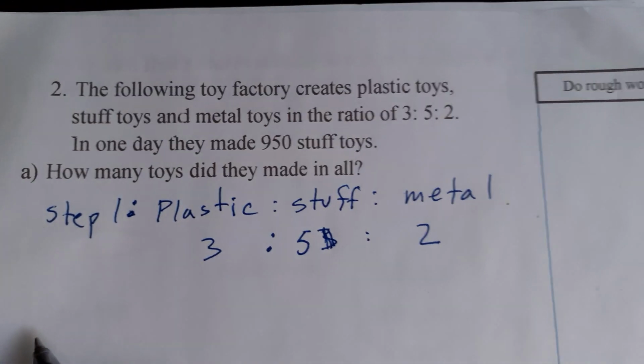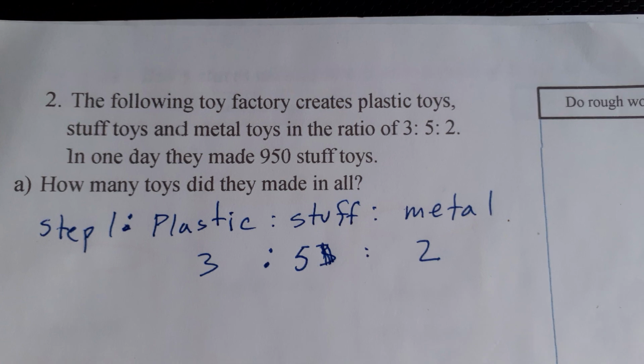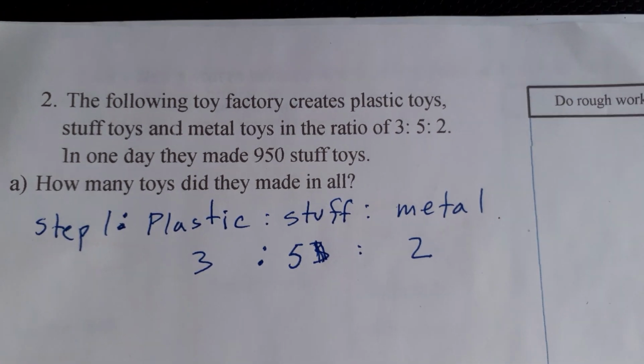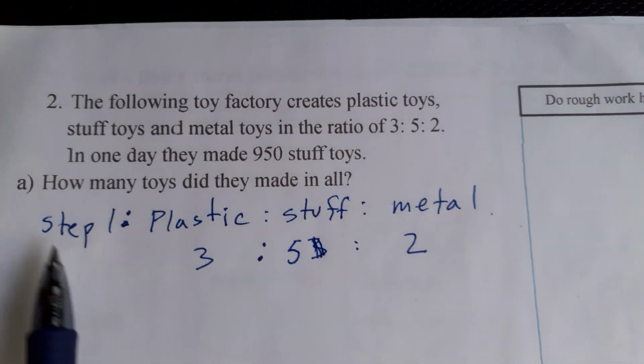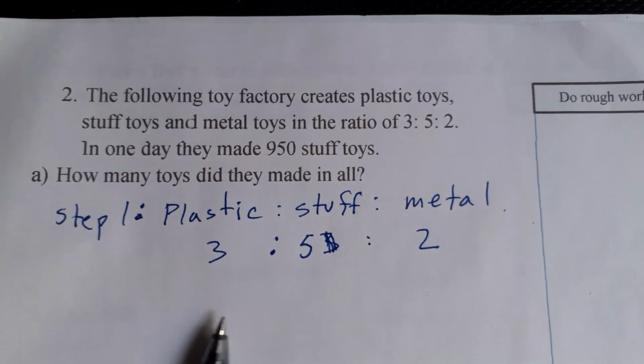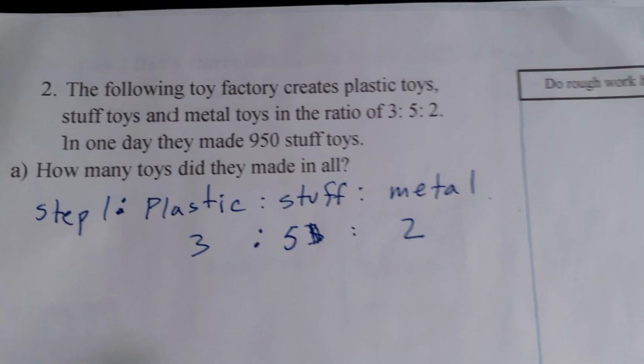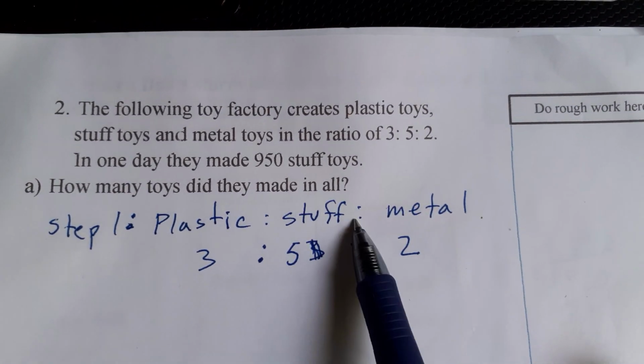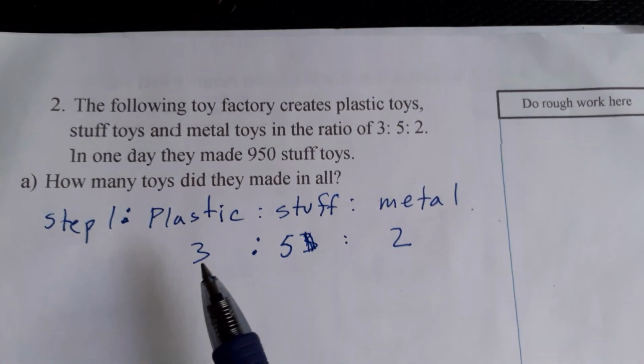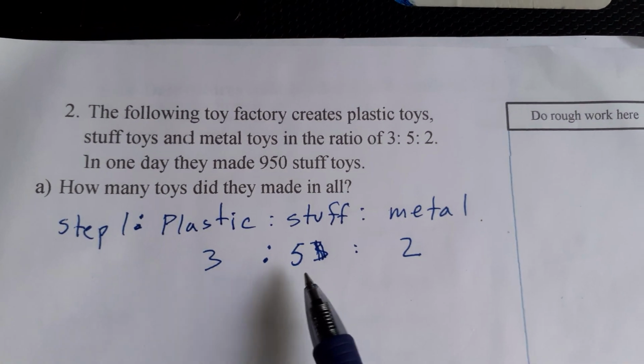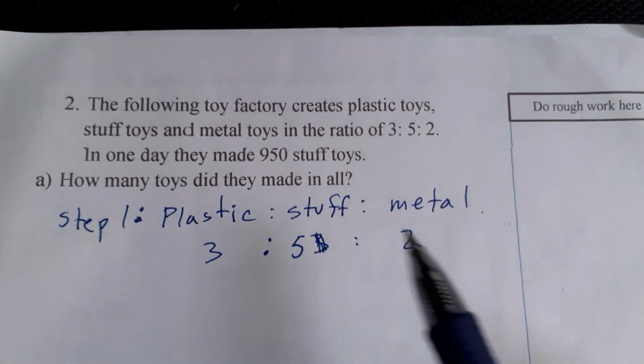Now here, they do not give us the ratio already as in number 1. So our step will be to create or to write the ratio. So we have plastic toys, stuffed toys, metal toys. The ratio 3 to 5 to 2.